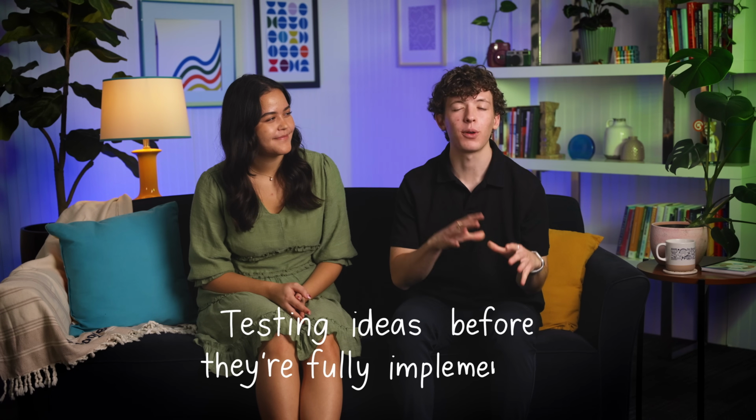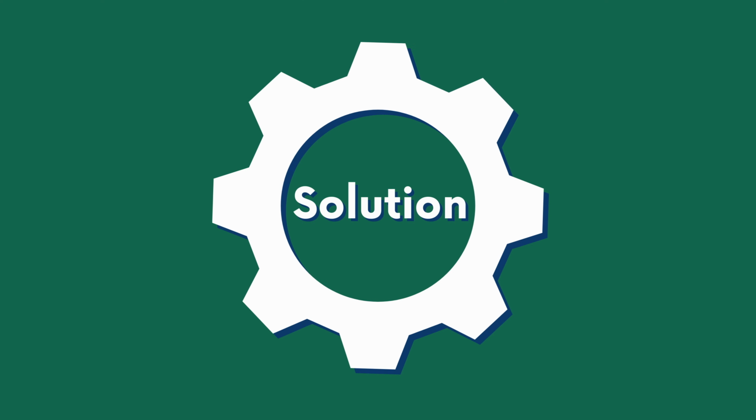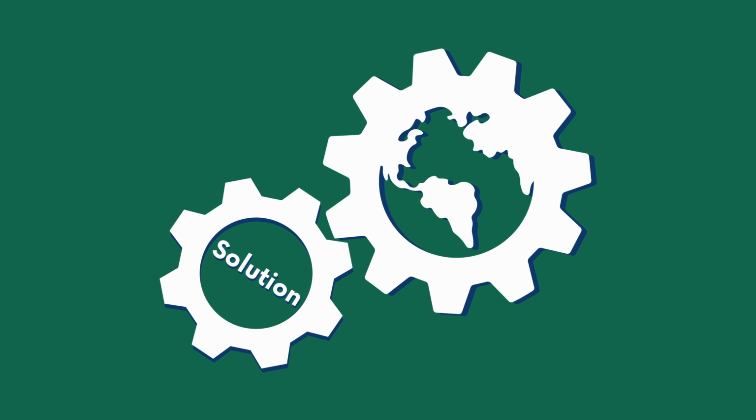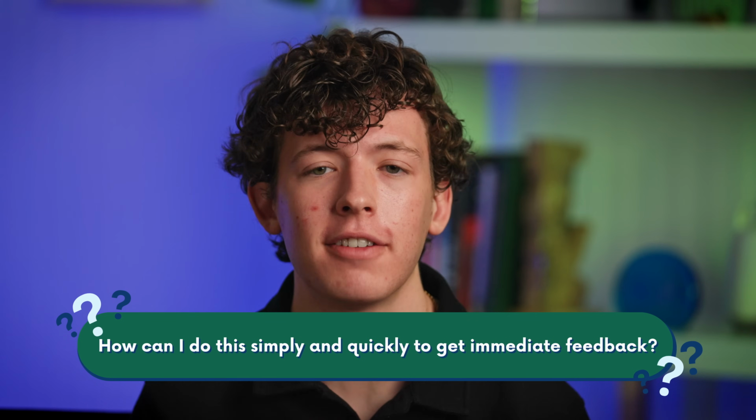First, let's talk about rapid prototyping. Prototyping is all about testing ideas before they're fully implemented. It's like outlining a paper before you write it. We want to make a scaled-down version of our solution to see how it works in the real world. We ask ourselves, how can I do this simply and quickly to get immediate feedback? Prototyping helps us keep our mistakes small and less expensive.